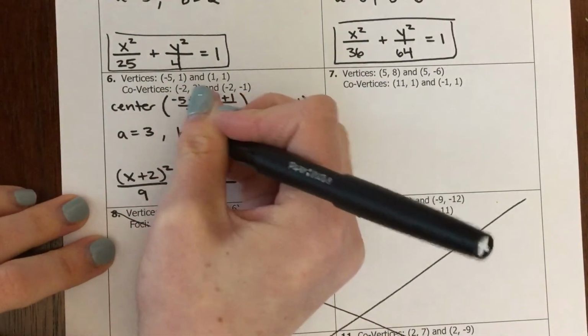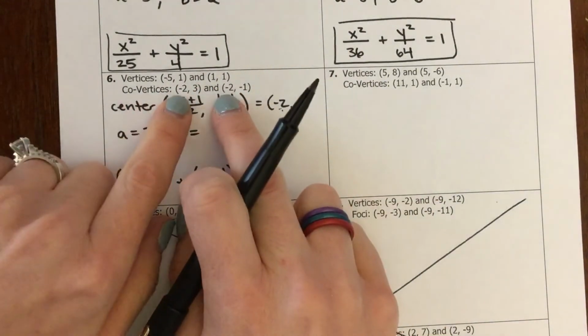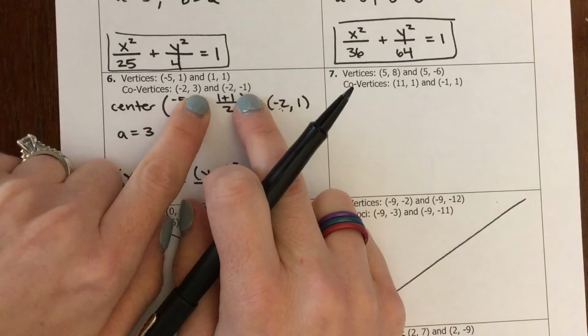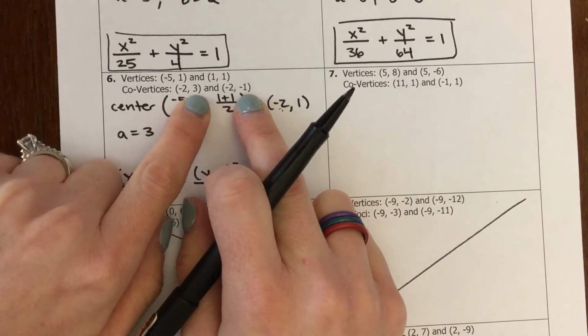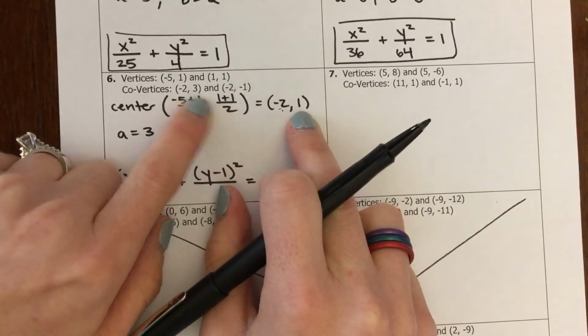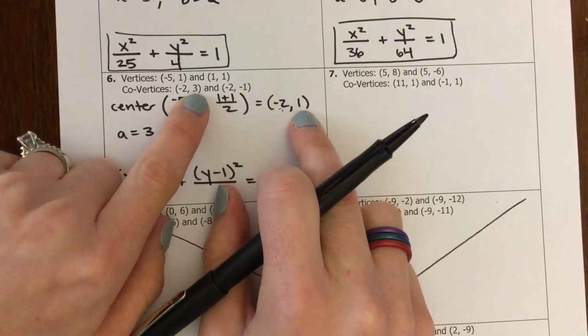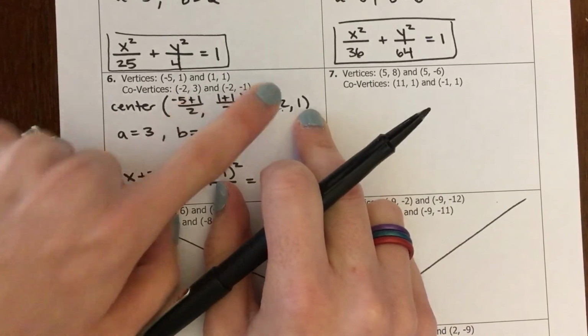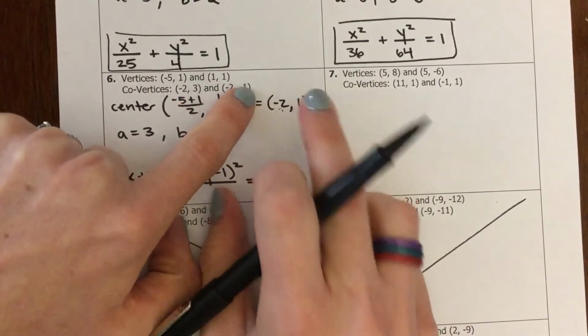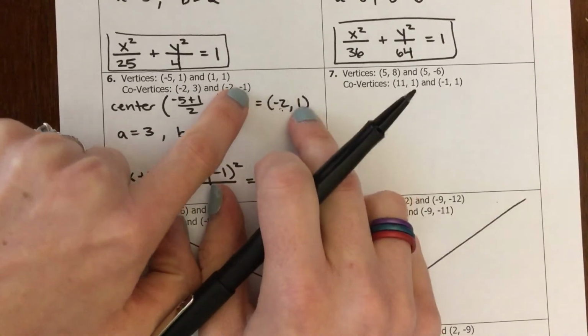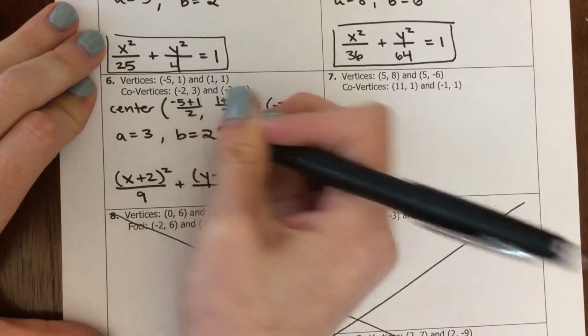Then use my co-vertices to find B. So look at what's different. It's the y coordinates. And you want to see how different they are. So from 3 to 1 is 2 units. And again, it's just subtraction. Like 3 minus 1 is 2. And then this difference right here, 1 minus -1 is also 2. So that is 2 units in each direction.